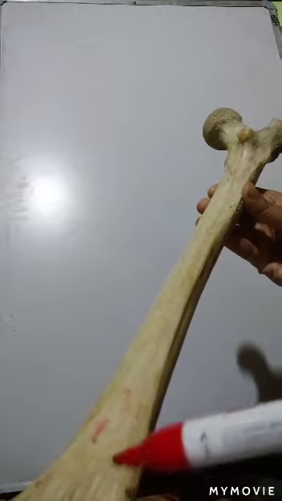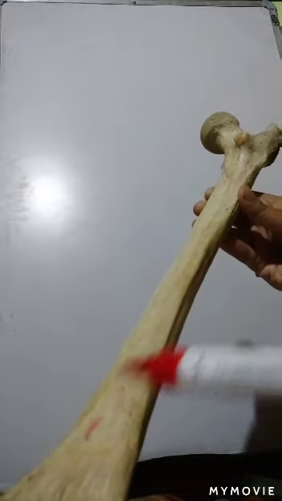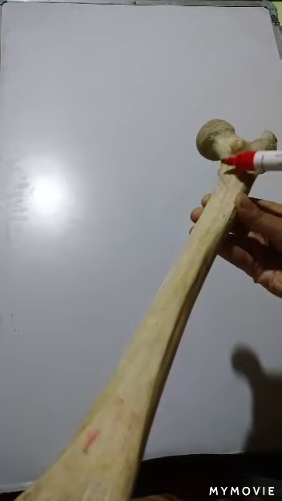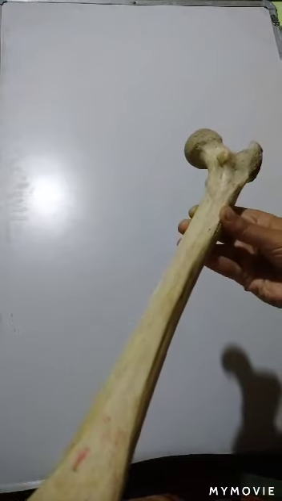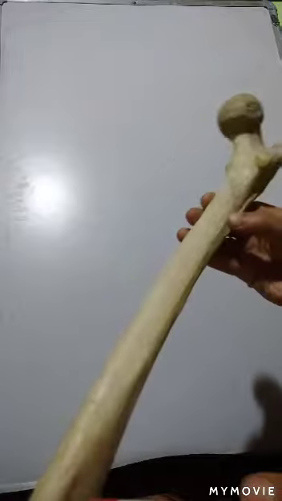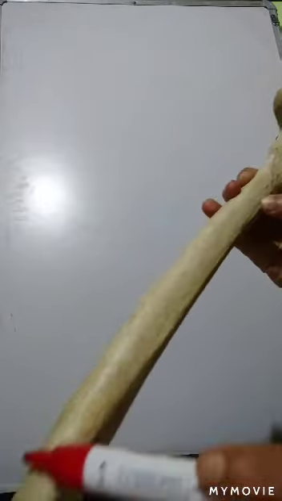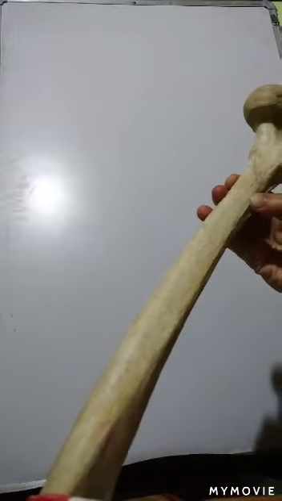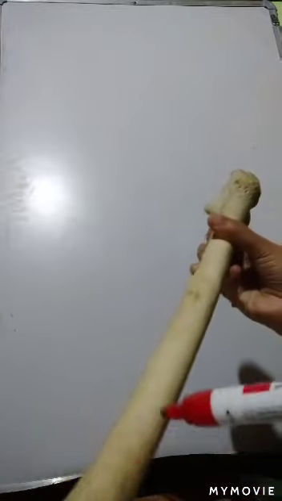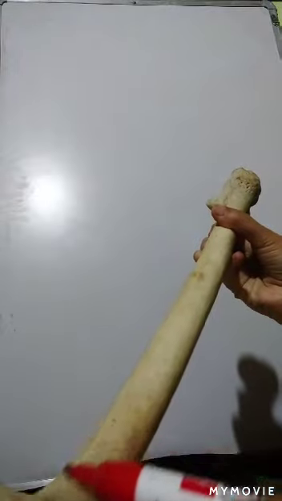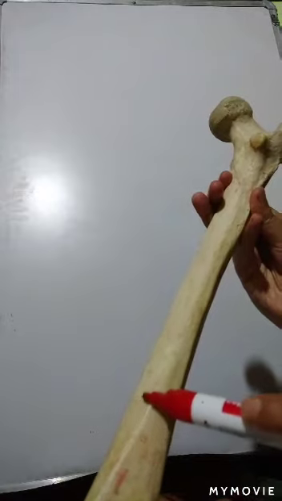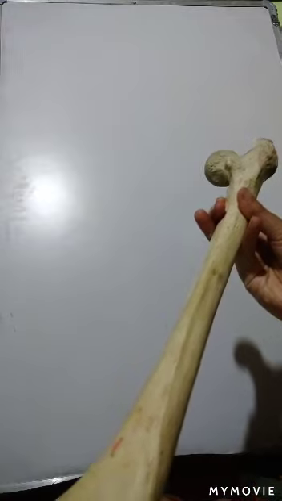The lower 1/3 of the shaft therefore has 4 borders and 4 surfaces, as in the upper 1/3 of the shaft. The borders are the medial border, the lateral border, the medial supracondylar line, and the lateral supracondylar line.